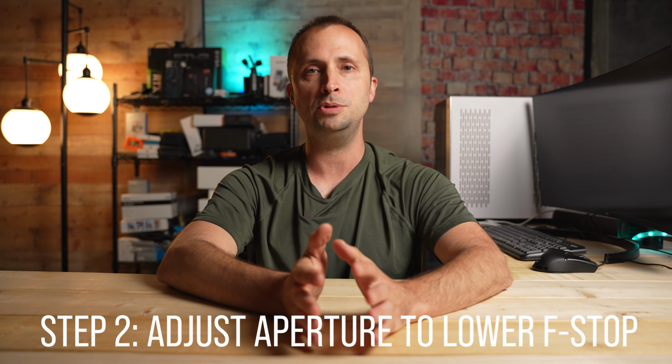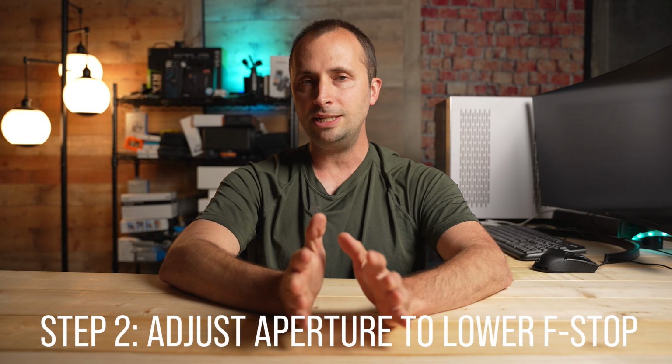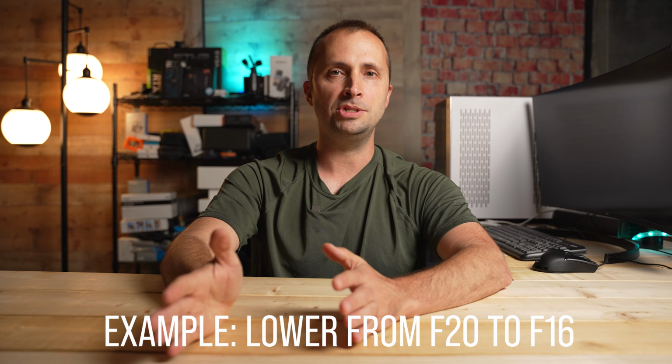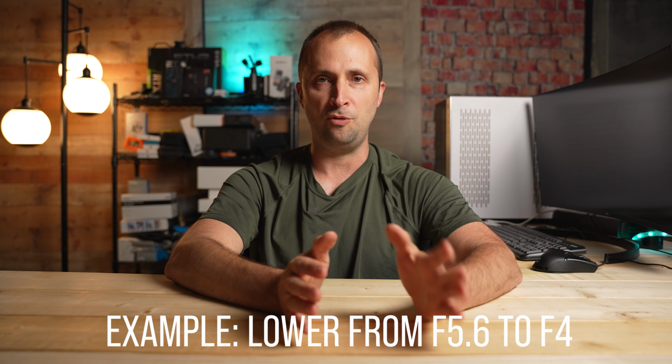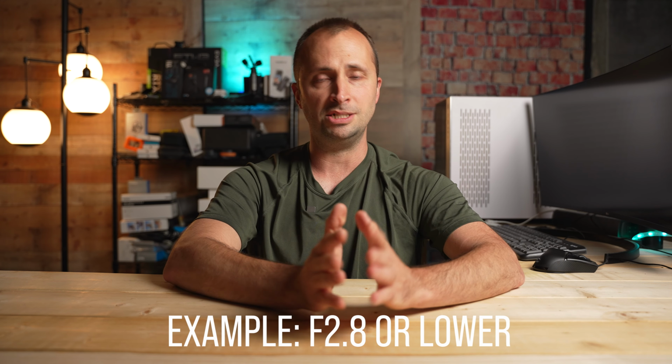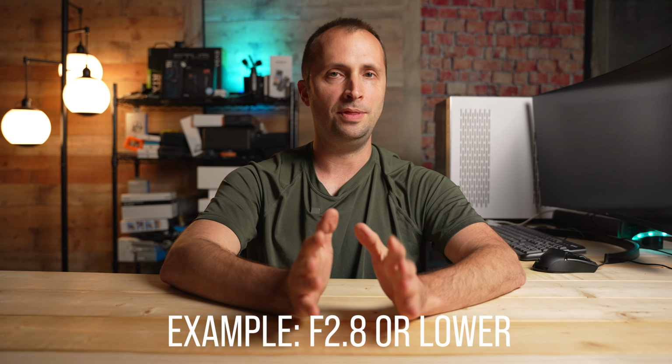If adjusting the shutter speed a bit slower wasn't enough and your photo is still too dark, the next thing you'll want to adjust is the aperture. Now the flexibility you'll have with the aperture is going to depend on the type of scene you're shooting. If you're doing a landscape and you set it to something like f20, try setting it down to something like f16. And if you're shooting a picture with multiple subjects and you set the aperture to f5.6, try lowering this to f4. And if you're shooting a photo with a single subject, try lowering the aperture as far as possible, depending on what your lens will allow.